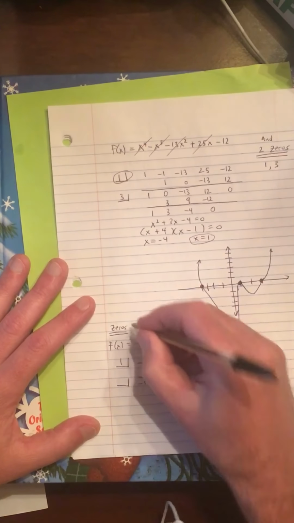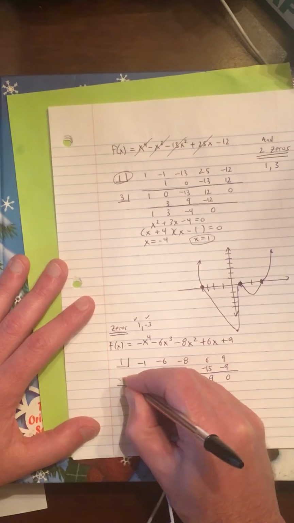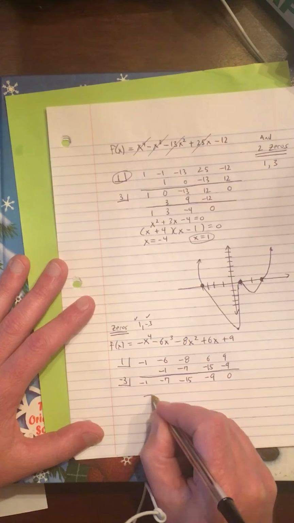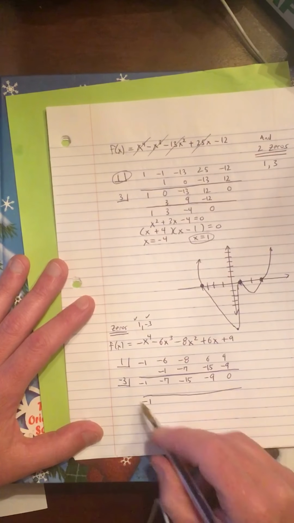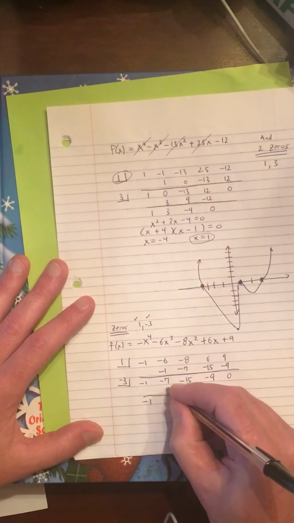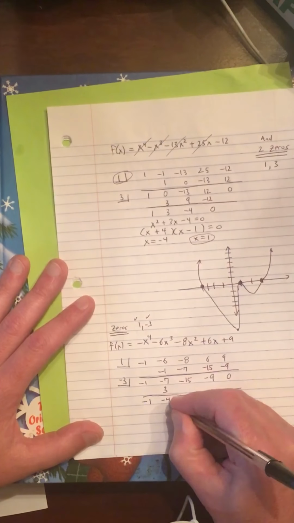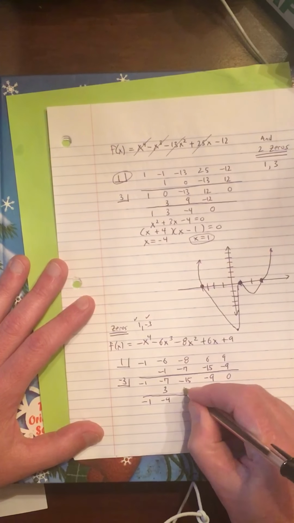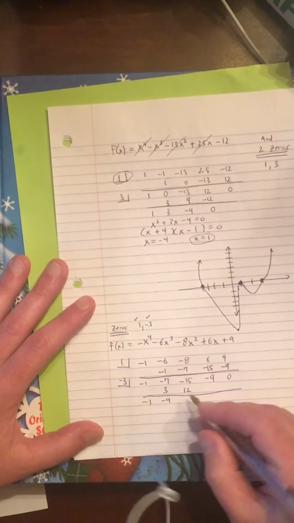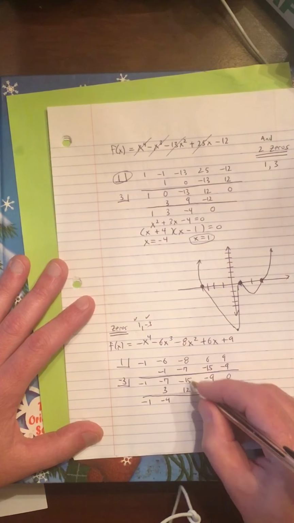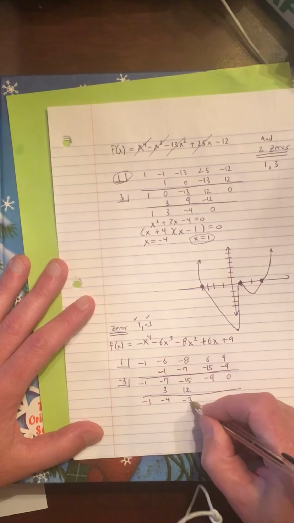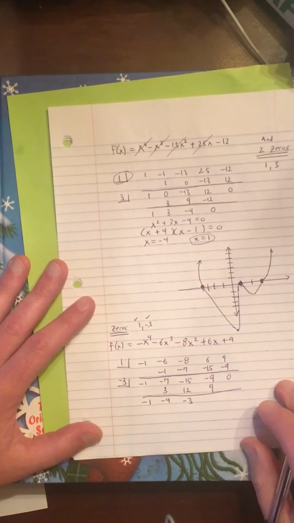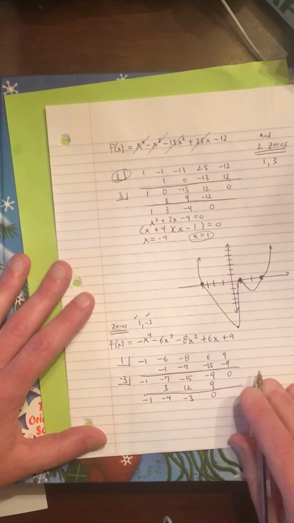And then let's go for our next 0 at negative 3. Put a negative 3 here. Draw another straight line. Negative 1, pretty straight. Negative 1 times negative 3 is positive 3. Negative 4. Negative 3 times 4, positive 12. Oh, good. Let's add negative 15 plus 12, negative 3. Negative 3 times negative 3, positive 9. Glorious. We have a remainder of 0.